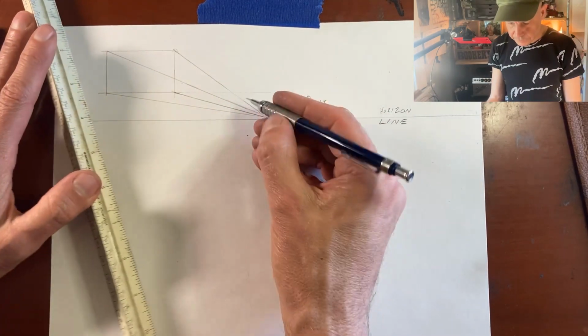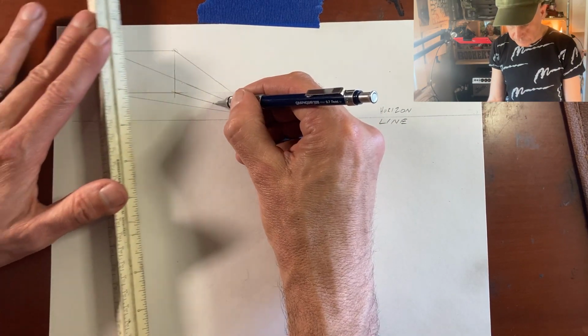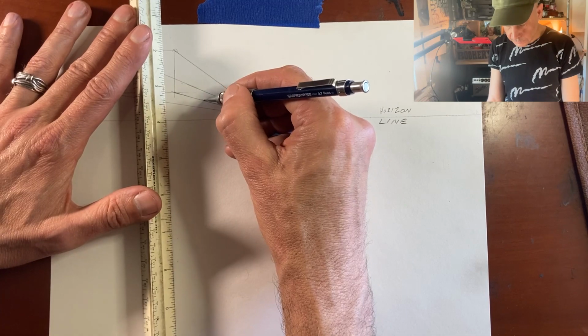Okay, so how far back does this go in space? Let's say right around here.